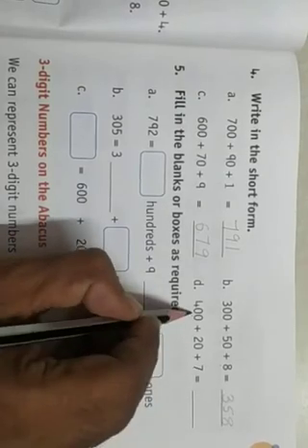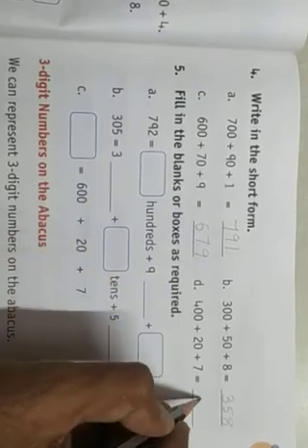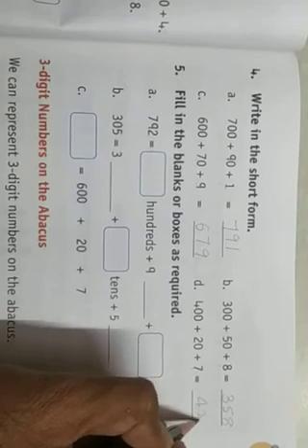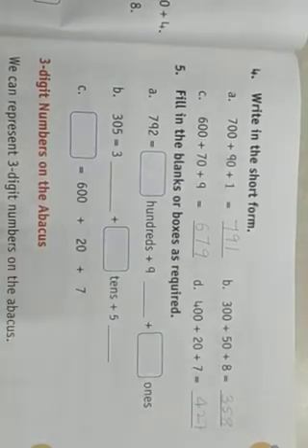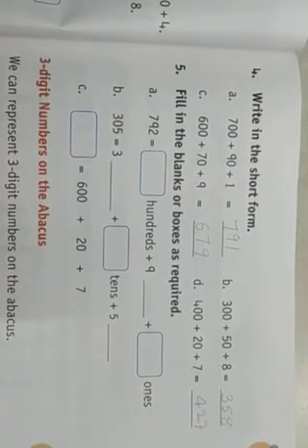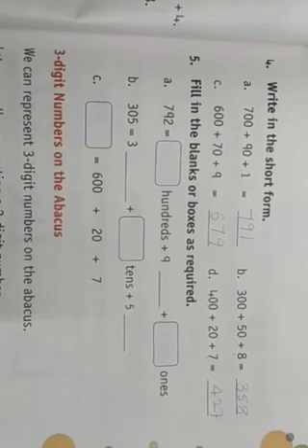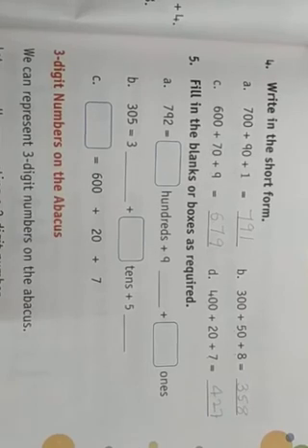427. Okay? Clear? Okay. Now fill in the blanks or boxes as required.